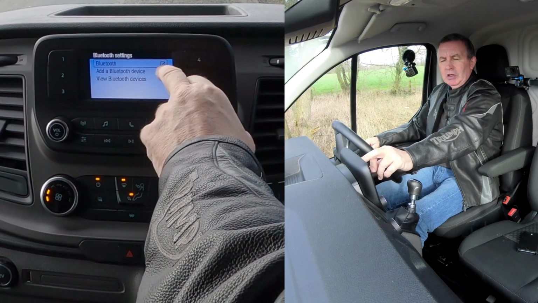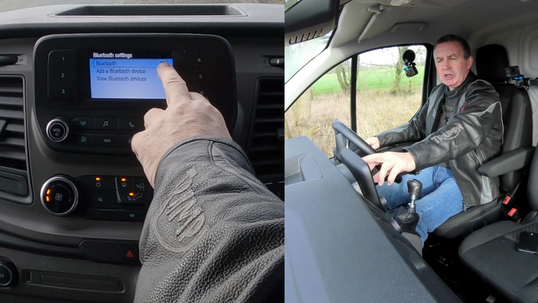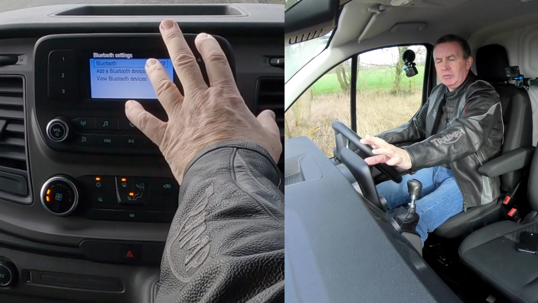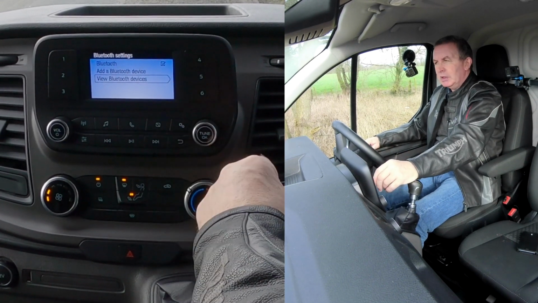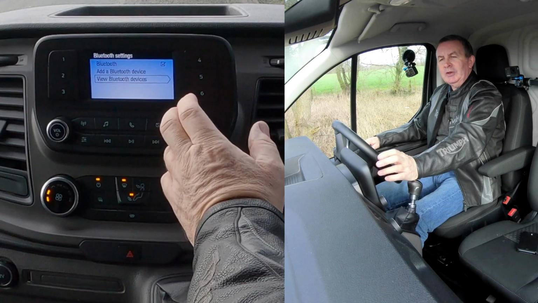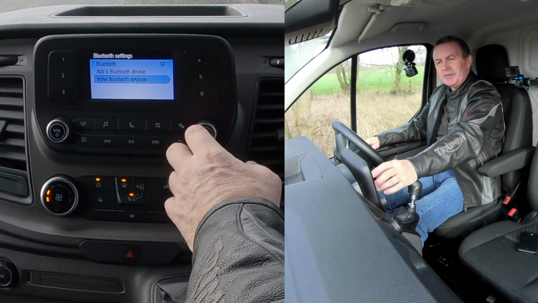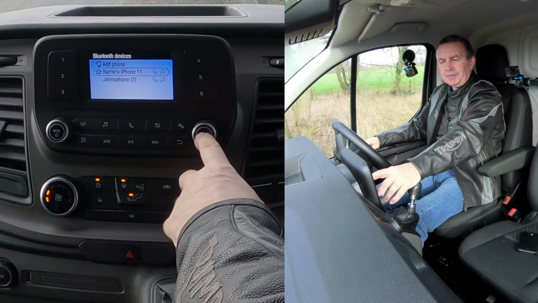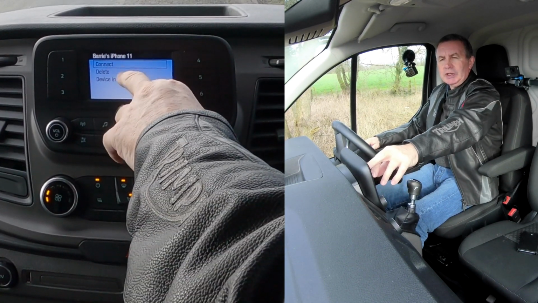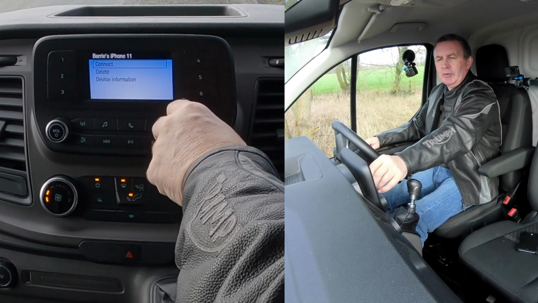You've got Bluetooth. If you're having any problems pairing, just make sure there's a tick there. So use the same way to get to it, and then we'll just wind down to view Bluetooth devices. You see there Barry's phone. We go there, click on it, and you've got the choices: connect, delete, or device information.